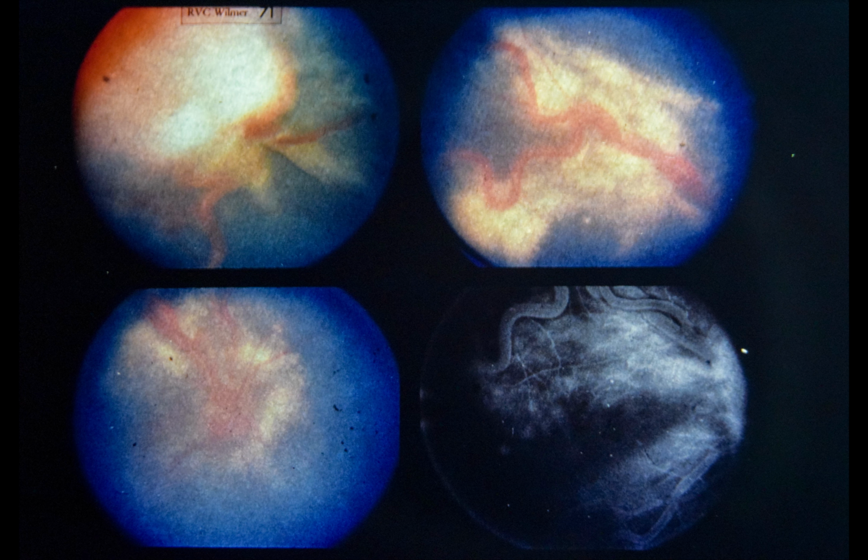Upper right, note that dilated feeding and draining vessels can be traced back to the optic disc. Note marked lipid deposition surrounding these dilated vessels. Lower left, note intraretinal and subretinal lipid adjacent to dilated vessels around disc. Lower right, note marked dye leakage from vessels at posterior pole.